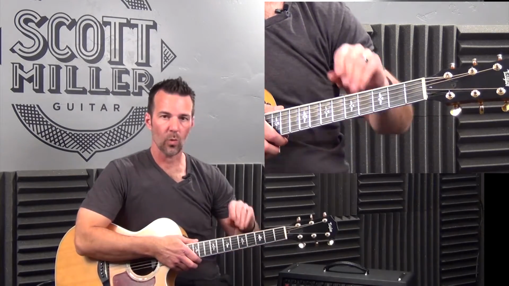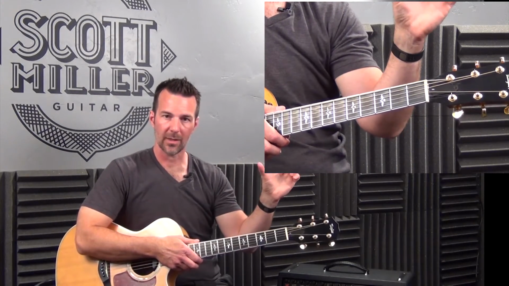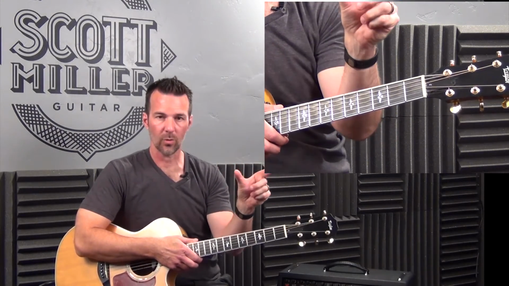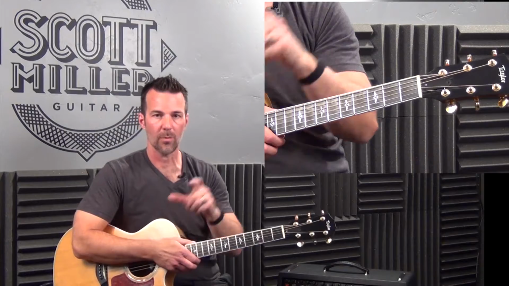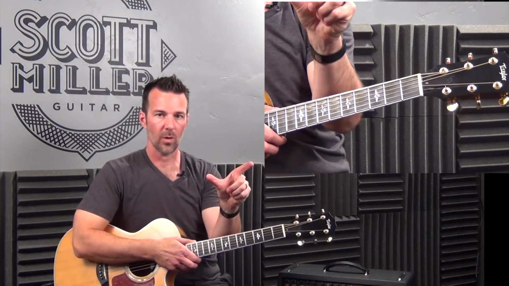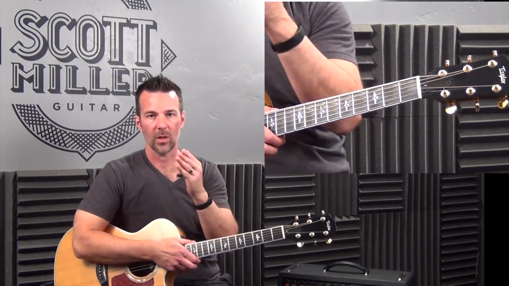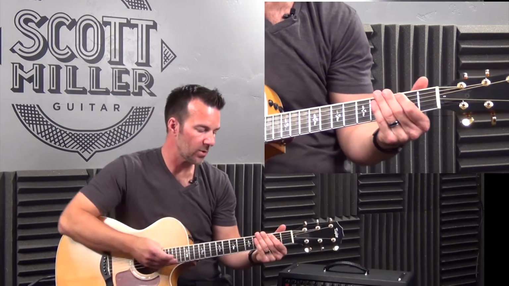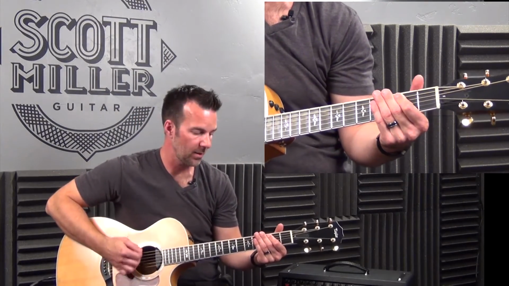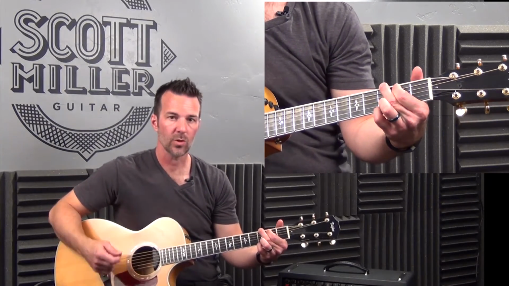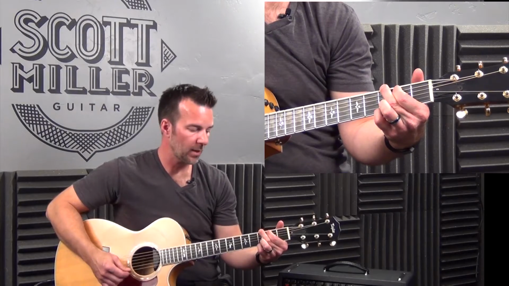Now let's go back and do one full measure of straight eighth notes, and then strike a G chord at the end as a whole note. After that whole note rings, jump into the eighth note triplets. So a measure of eighth notes, hold the G chord as a whole note, and then a measure of eighth note triplets, and hold the G as a whole note. Here we go. 1 and 2 and 3 and down. Whole note. 2. Triplet, triplet.